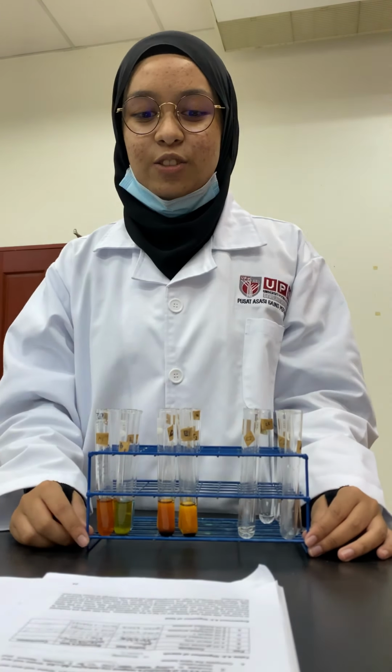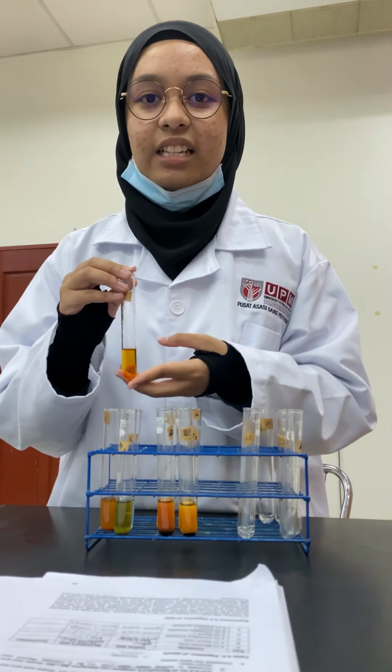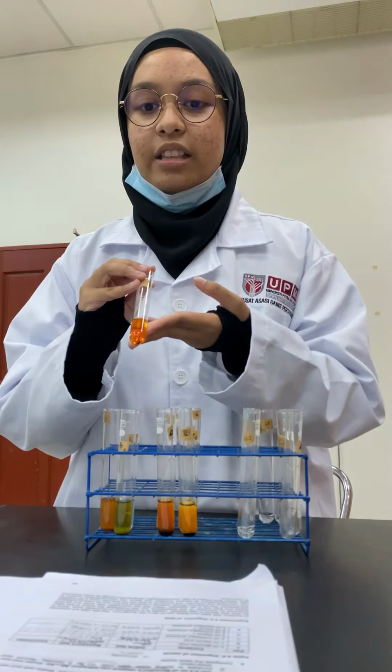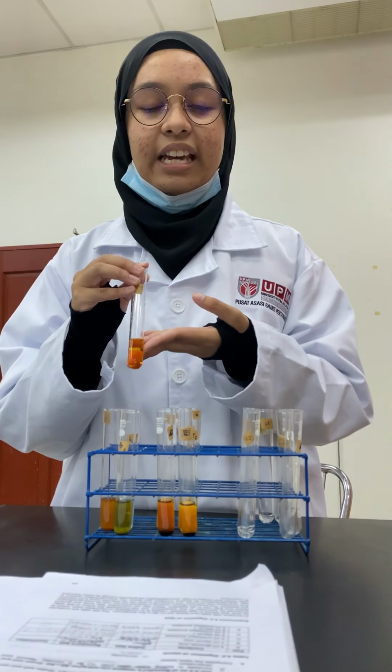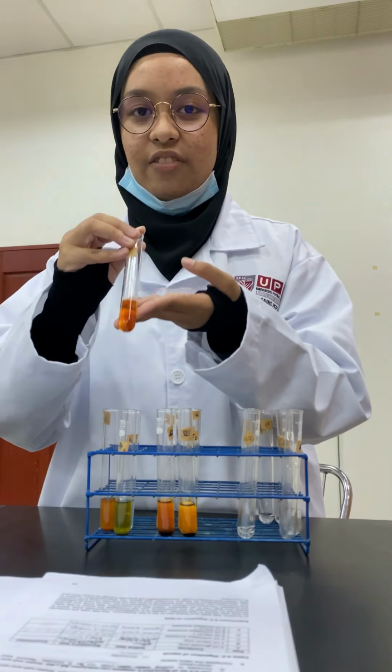So today we will do experiment 4.2, digestion of starch. This is using the iodine test. Test tube A1 contains glucose, and after being added with iodine, it changed from colorless into yellow. Thus, it does not contain any starch, because yellow is the color of iodine.